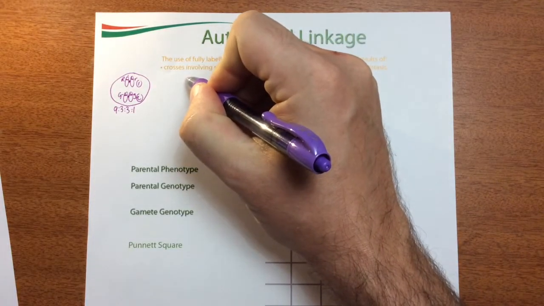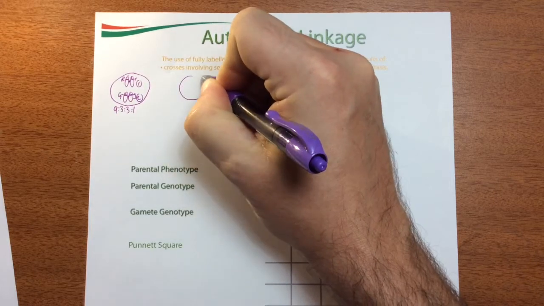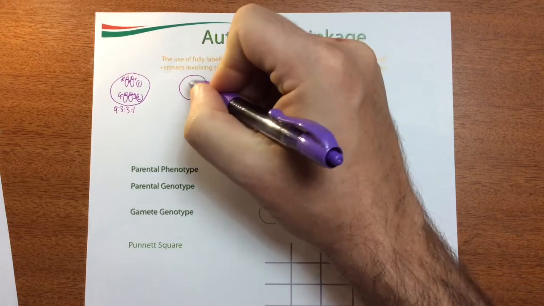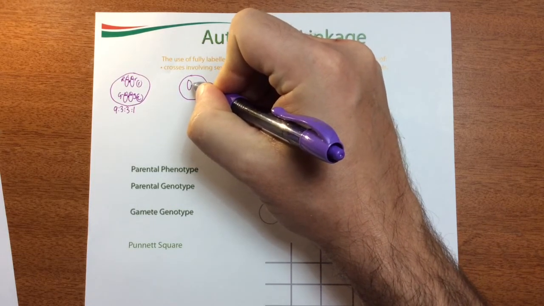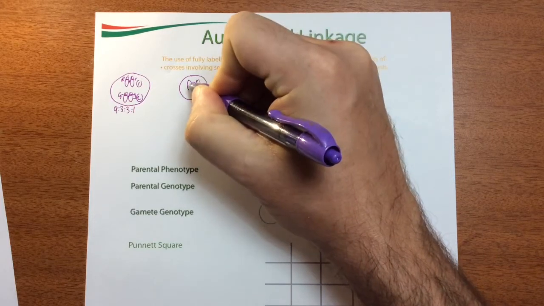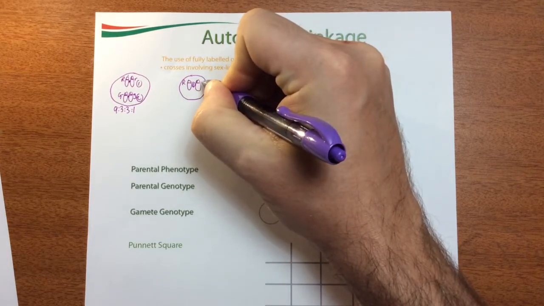So what is happening with autosomal linkage? The autosomes are, in humans, the 22 chromosomes other than the sex chromosomes, and when we're talking about linkage, we have one homologous pair, which I'm going to label as 1, and we've got big R and little r.